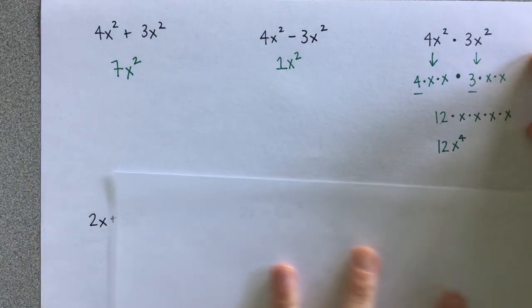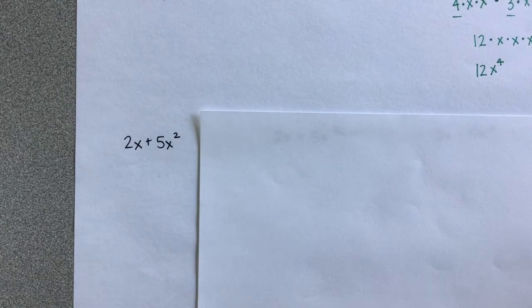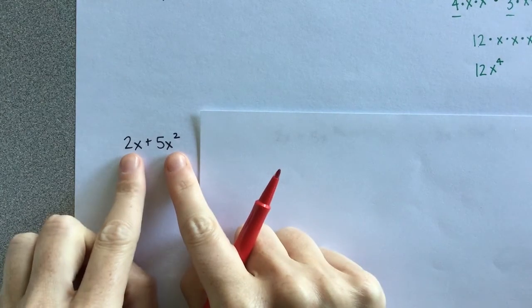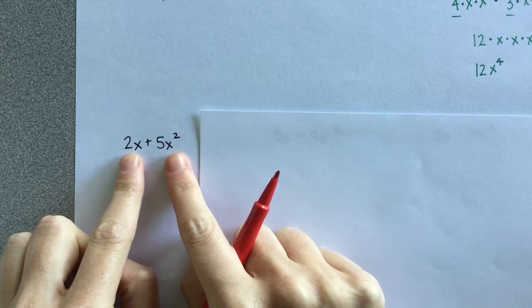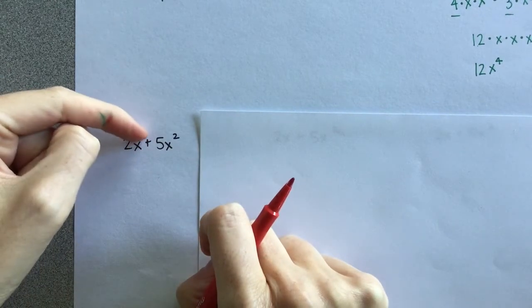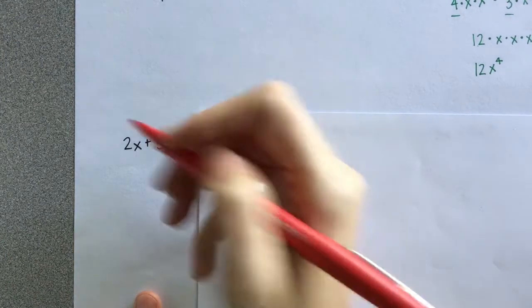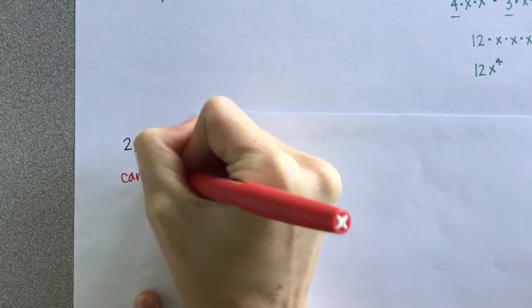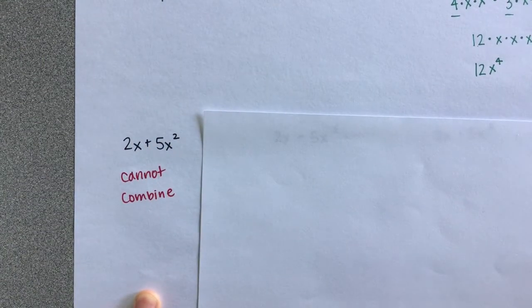All right, let's look at a couple more. So 2x plus 5x squared. So again, let's ask ourselves, are these like terms? Do they have the same variable? Well, yes, they both have an x. Do they have the same exponent? Hopefully you're noticing no, they do not have the same exponent. This one has an exponent of 2, this one has an understood exponent of 1. So therefore we cannot combine these. And I'm going to write that. We cannot combine these because they are unlike terms.